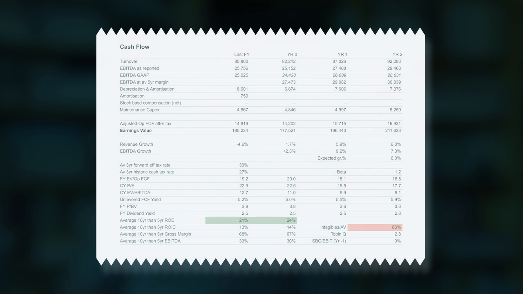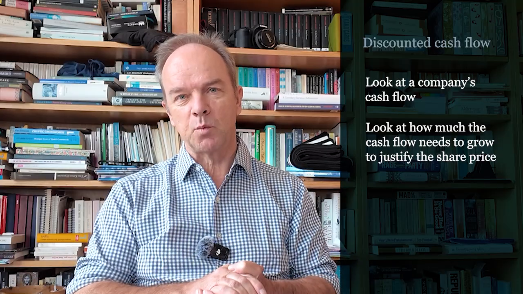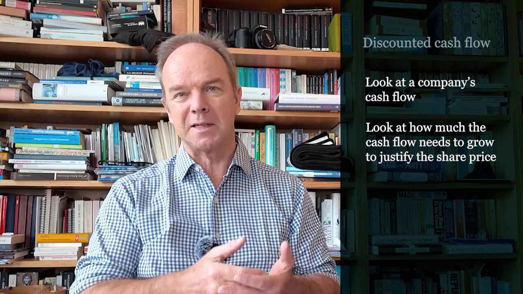Like many equity investors, the first thing that we look at with a company is how much cash flow it's got, how much its cash flow is growing, and compare the cash flow, which is what shareholders end up with, to the share price that you're asked to pay today to participate in the future of that company. So like most equity investors, we do a discounted cash flow. We look at the cash flows that the company's been producing. We look at how much those cash flows would need to grow in future in order to justify the price we're being asked to pay today.